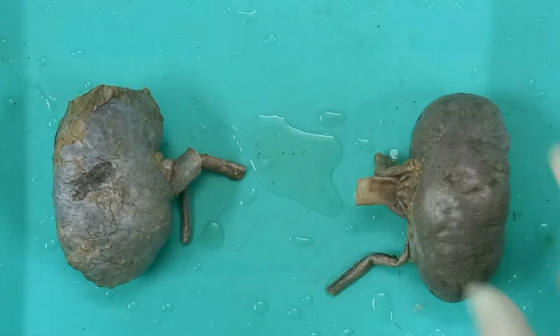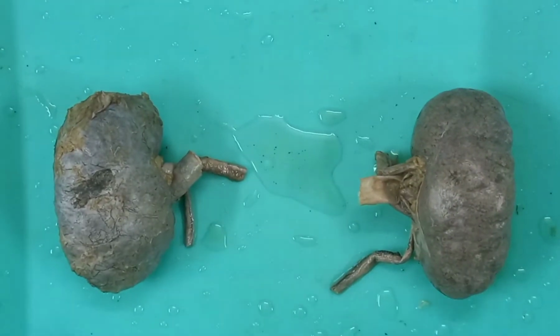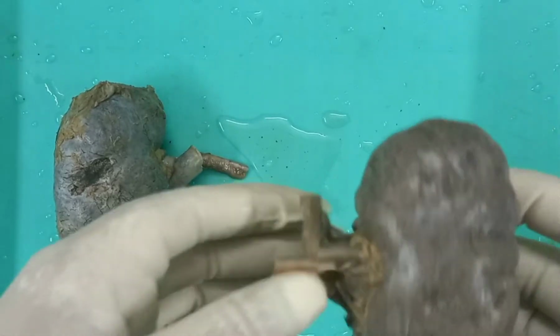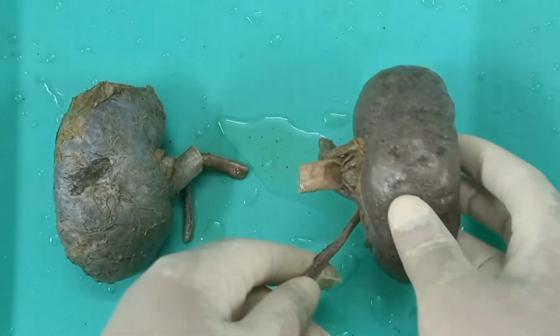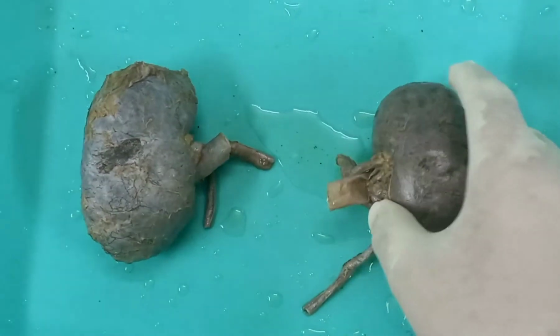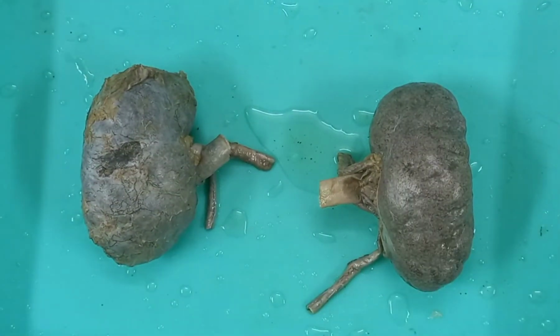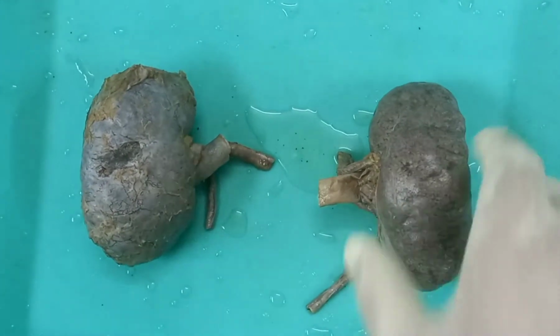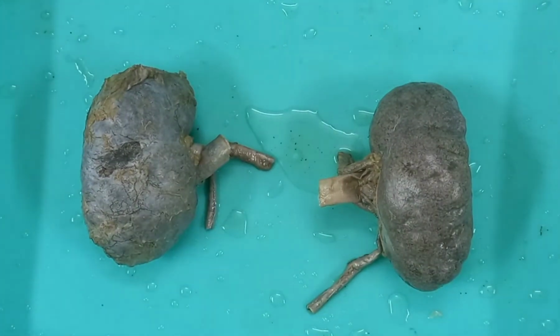Okay, this video is for the question asked on the kidney. During the practical examination in anatomy, the kidney is very often asked by the examiners. The examiner can ask you to hold the kidney in the hand and answer various questions. For example, the first question may be: what is the location of the kidney in the abdominal cavity?